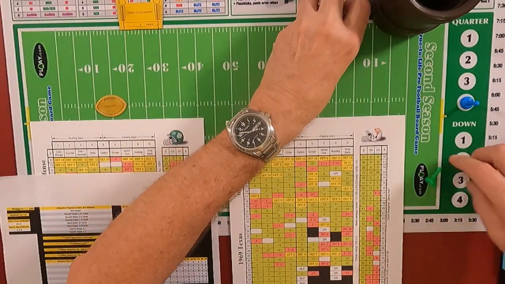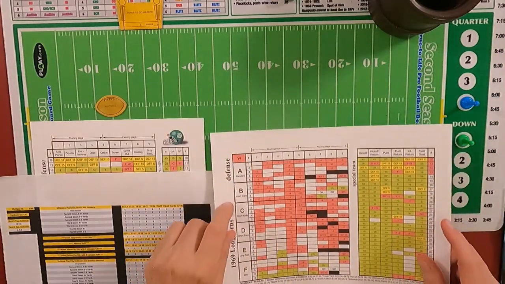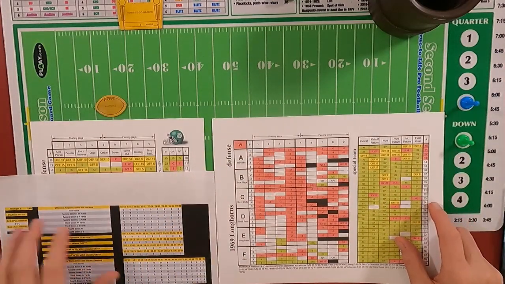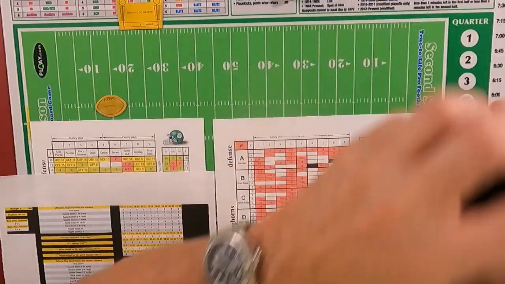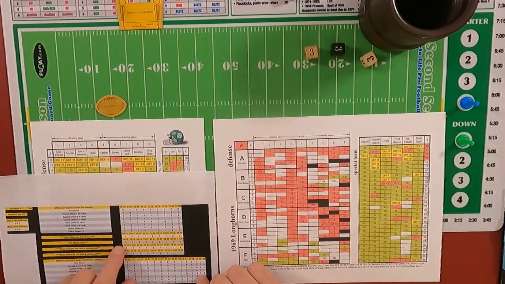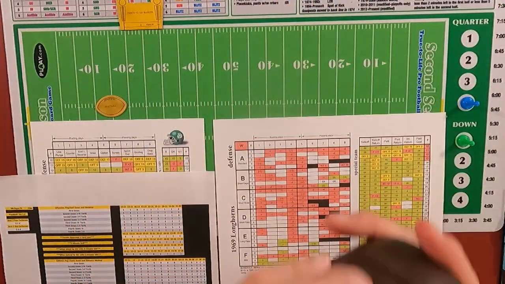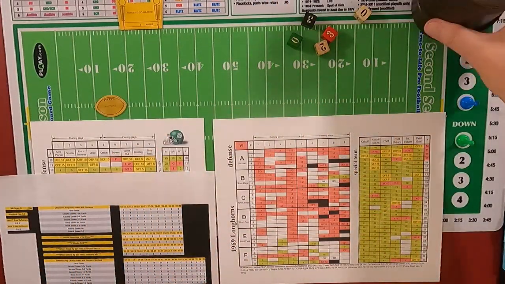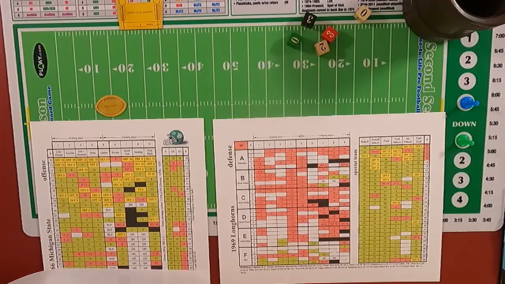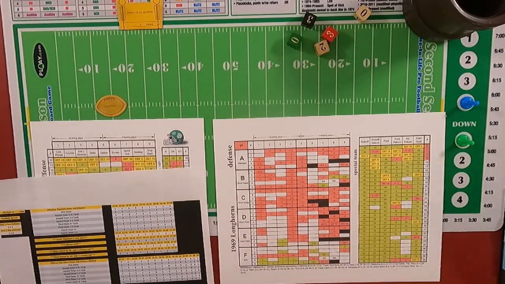Okay. First down, Michigan State. We're going into pass short. He runs 36. It's a 2-minute drill. Drop back pass. And he gets 32 on his drop back. Incomplete. We had a 3, which was a -2.